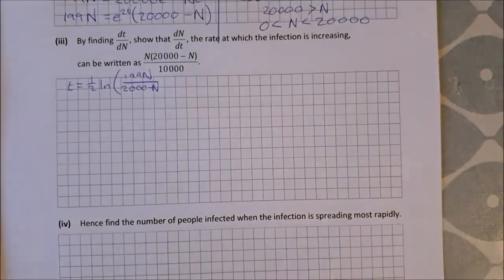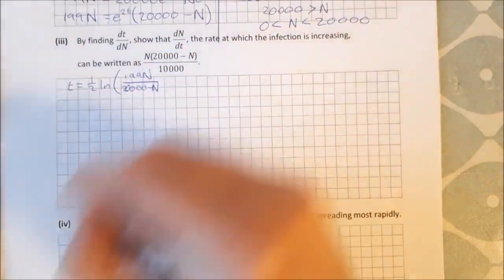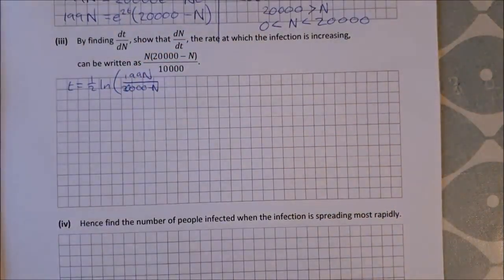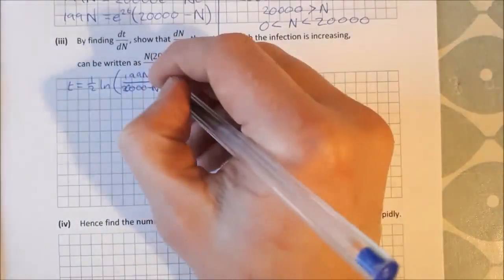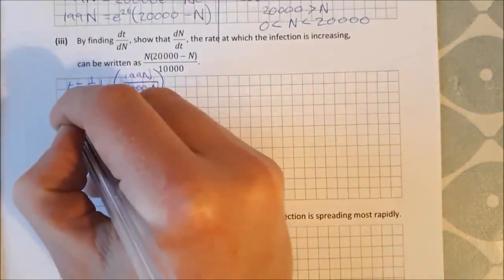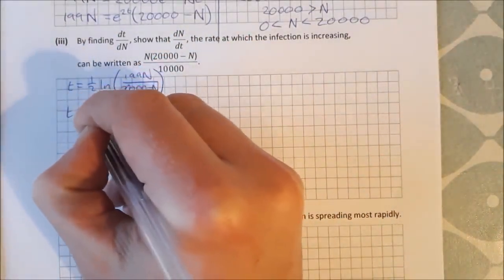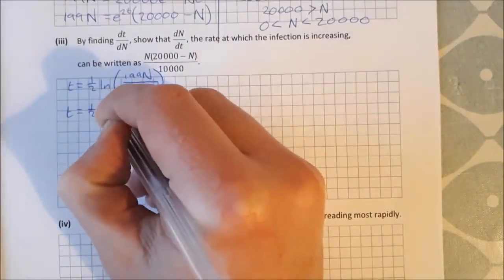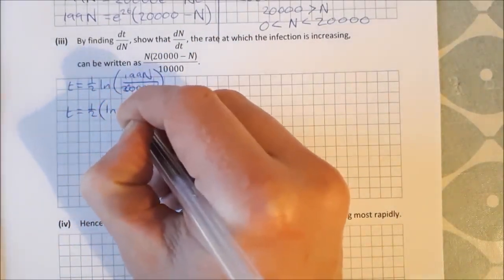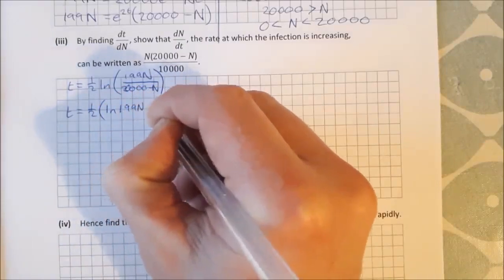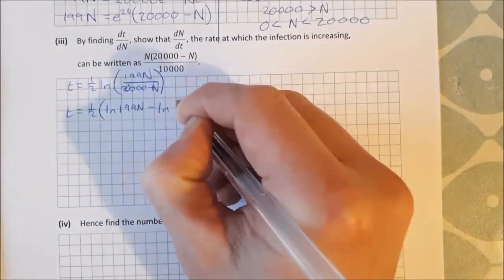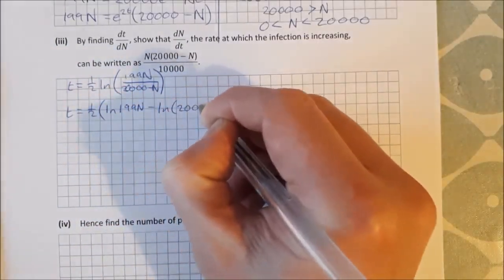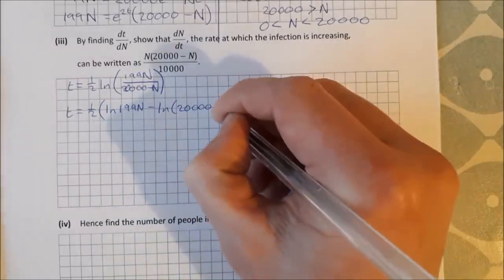We have that from the last section. I can use my laws of logs just to expand this here. So t is equal to a half times the natural log of 199n minus the natural log of 20,000 minus n.